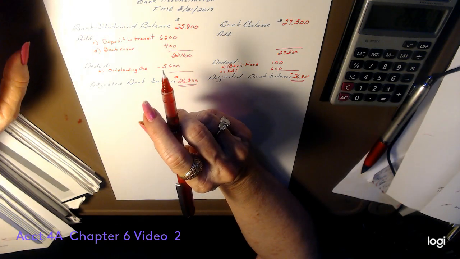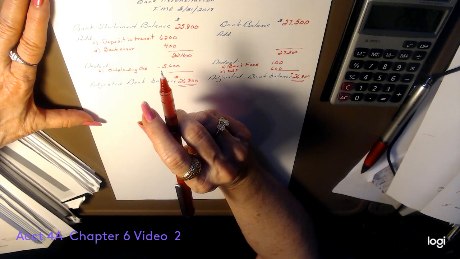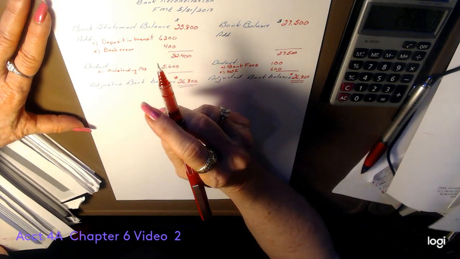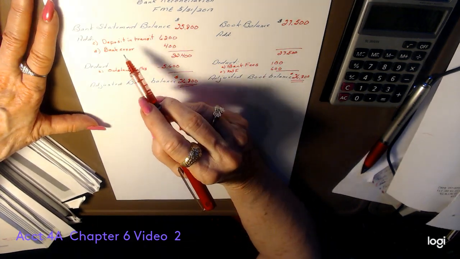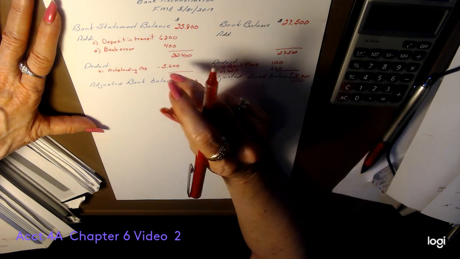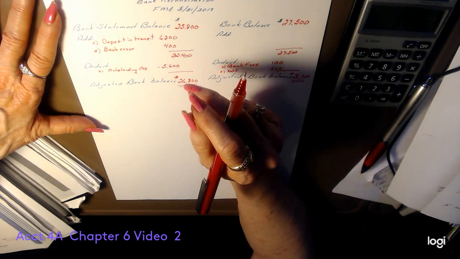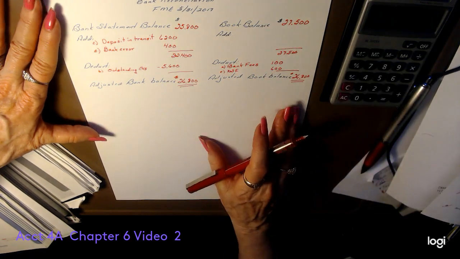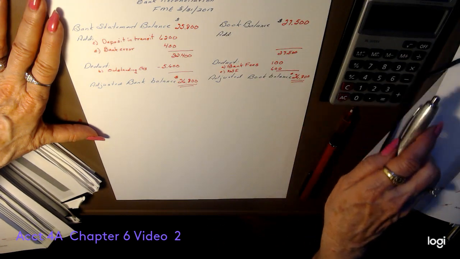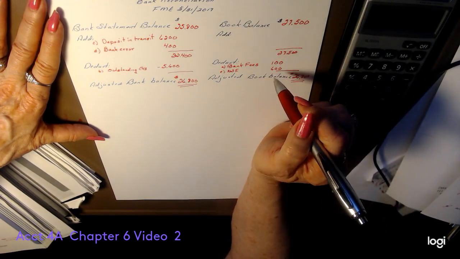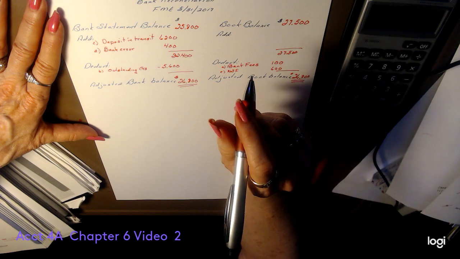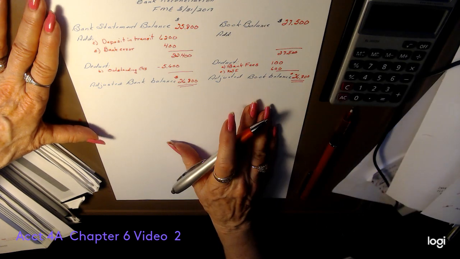We don't have to do anything in our accounting records because we didn't do anything wrong. This was a bank boo-boo, and so we simply notify the bank to have them put the $400 back into our account. However, everything over here, we're going to have to make an adjusting journal entry.